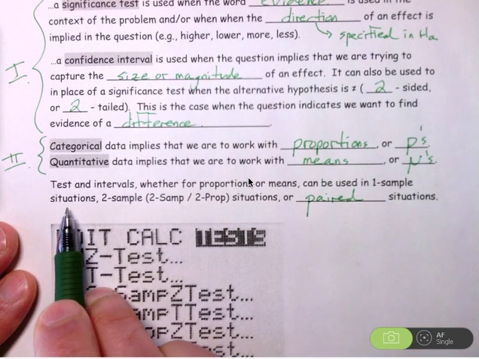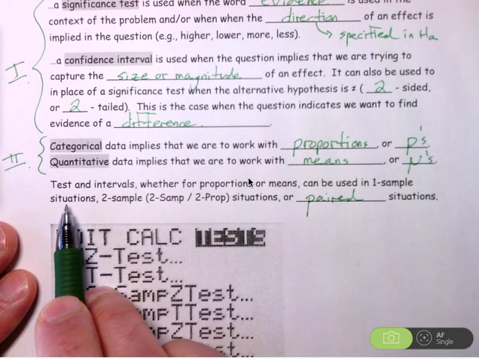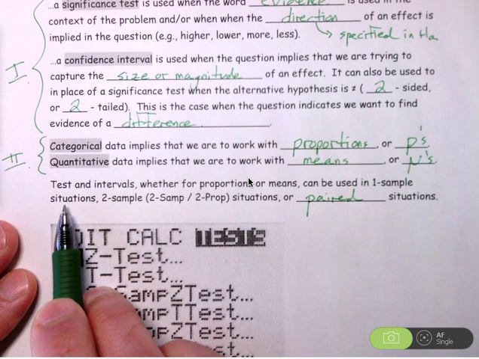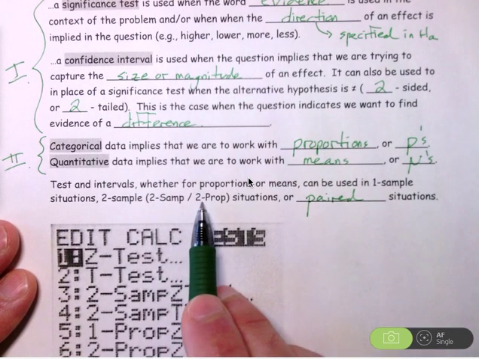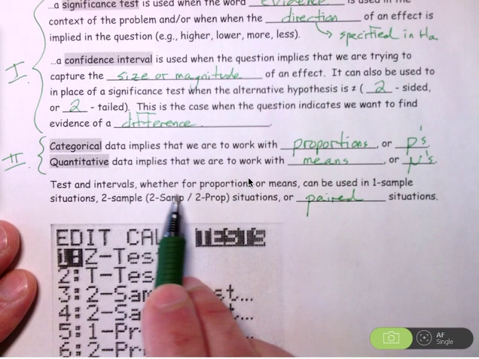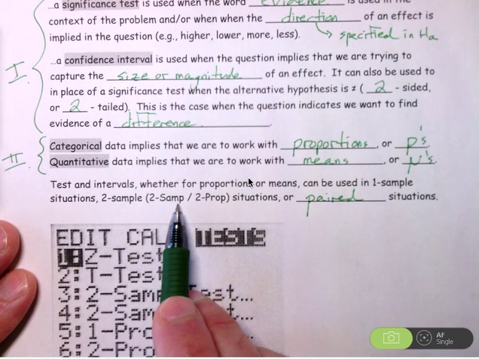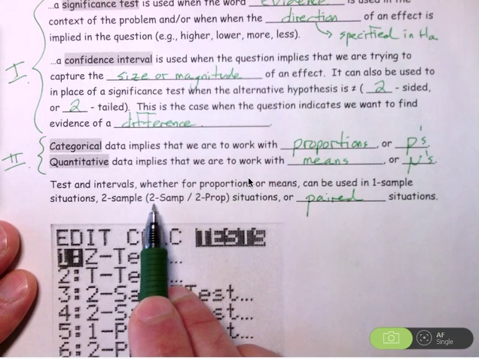So in a one sample situation, that could be a one proportion situation, or it could be a one sample situation where you're working with a mean. In a two sample situation, you might be working with two proportions. You might be working with two samples where you're going to be thinking about the mean in each of those samples.